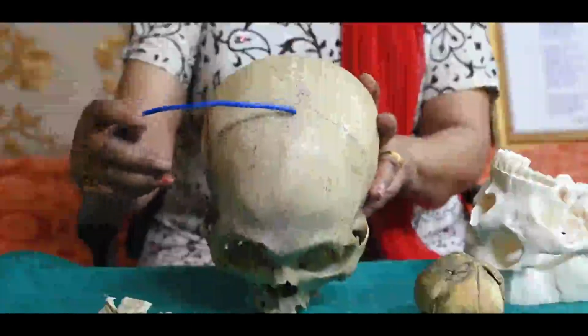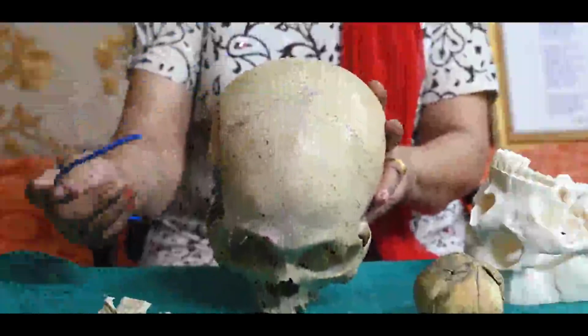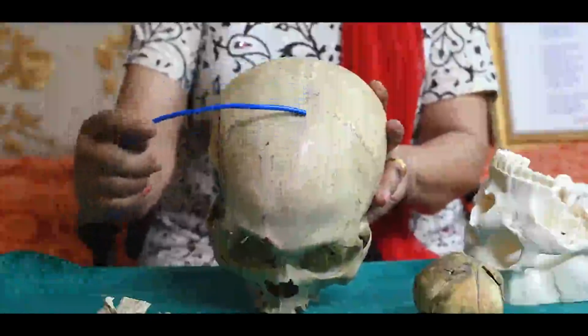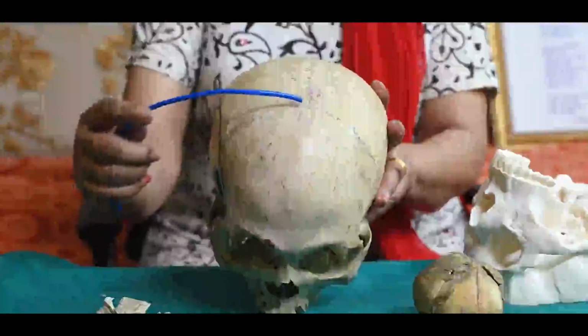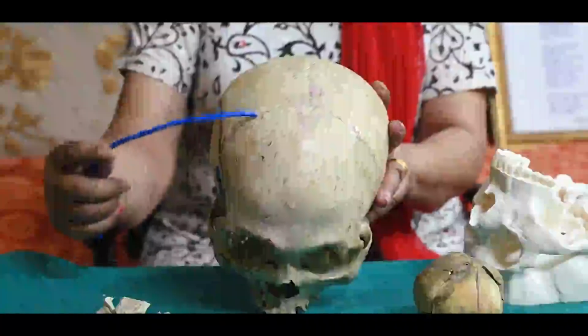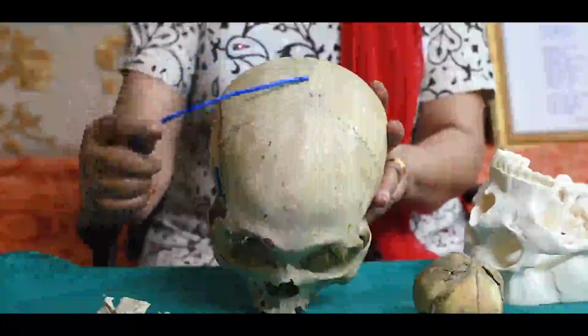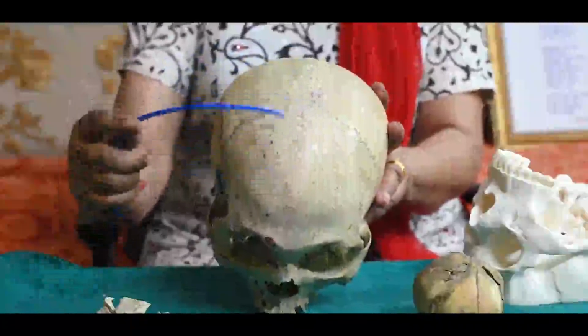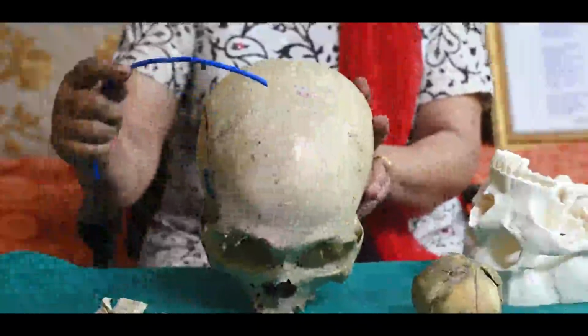Why does it have importance? You will see that in Punjabi, Bengali, and Bihari communities everywhere, after 1 year of age they do the mundan. That means the whole of the hair will be cut away. Why do they cut the whole of the hair?